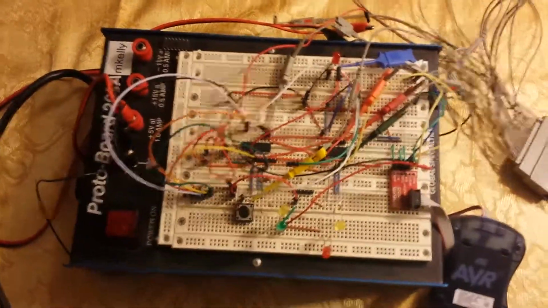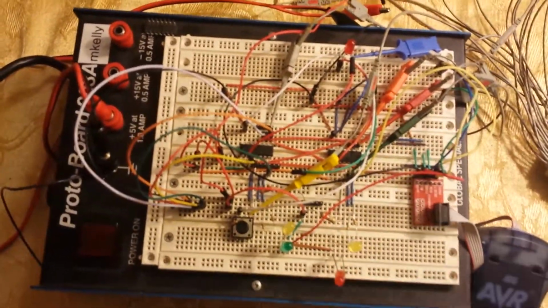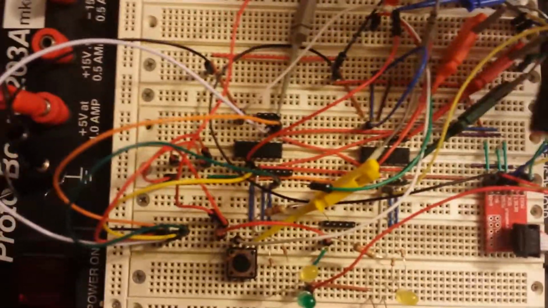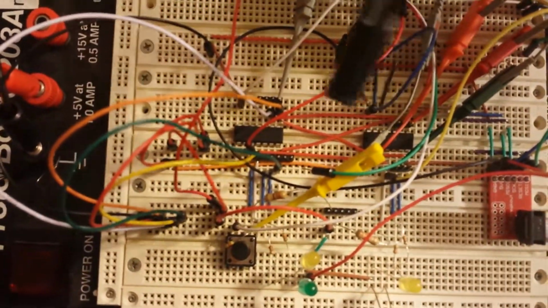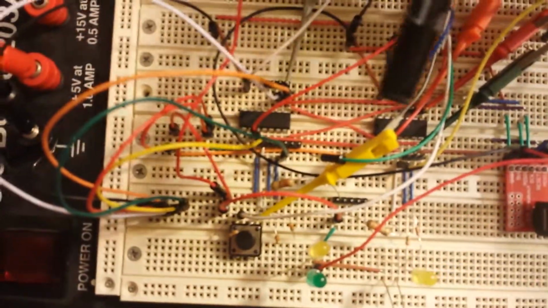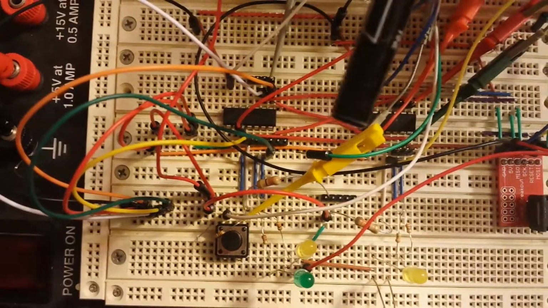Here's my project. This is doing a SPI interface. See here we have two ATtiny chips. You can see the lines going between them. That's the SPI interface connecting them.